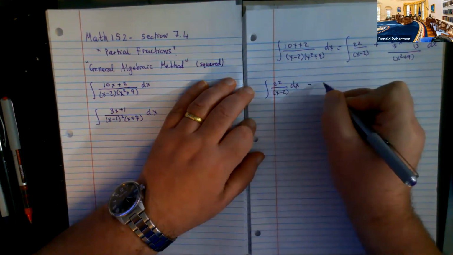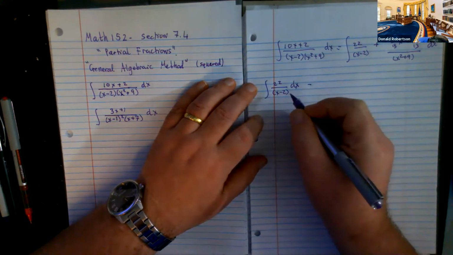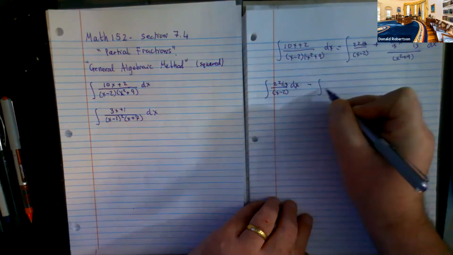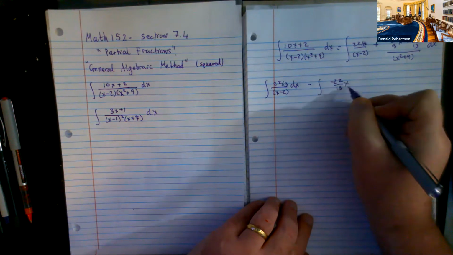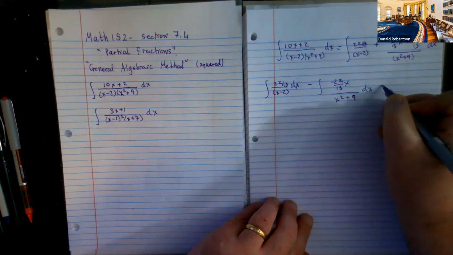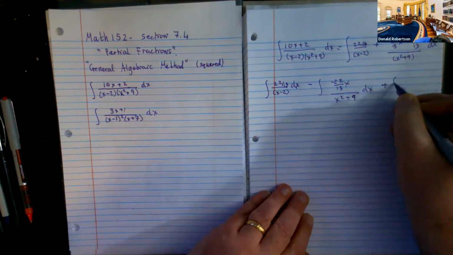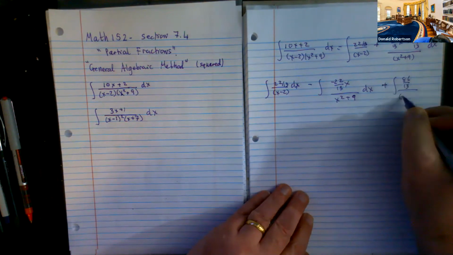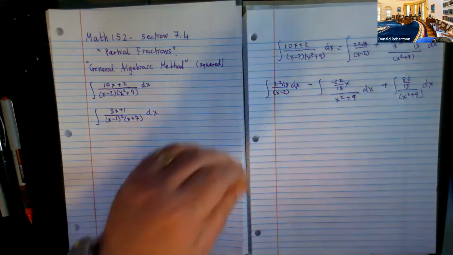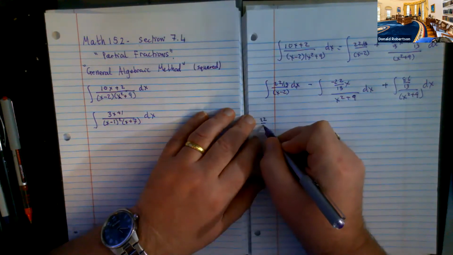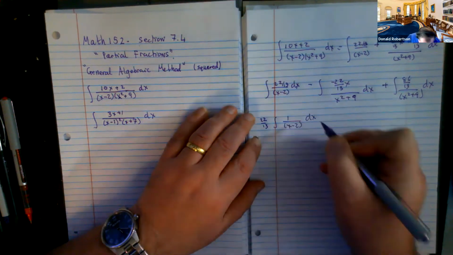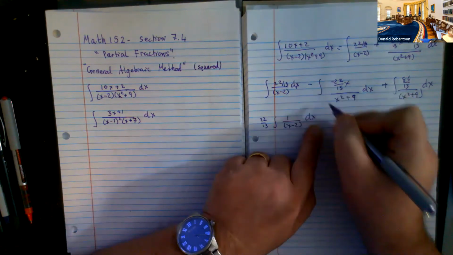Separate out these guys into 3 distinct integrals. Now, the next line, although you don't need to do it, I'm going to do it because it makes my life easier. I'm going to pull those ugly fractions outside the integral sign, which is allowed, well, that's actually a plus there.